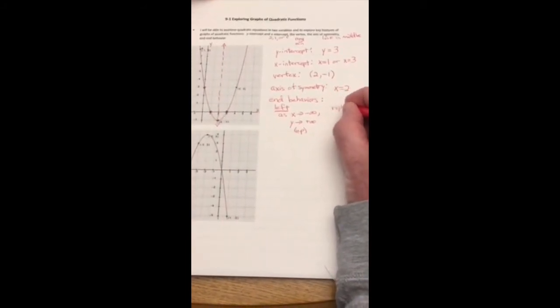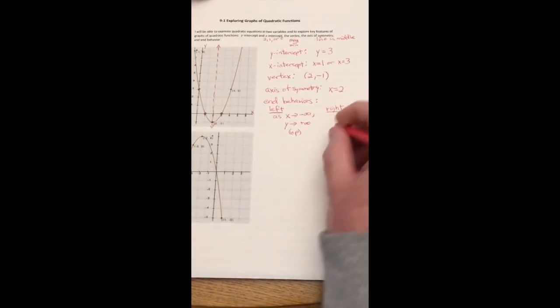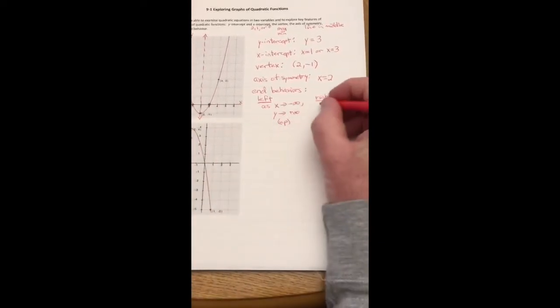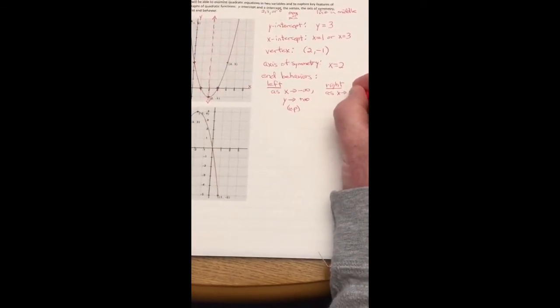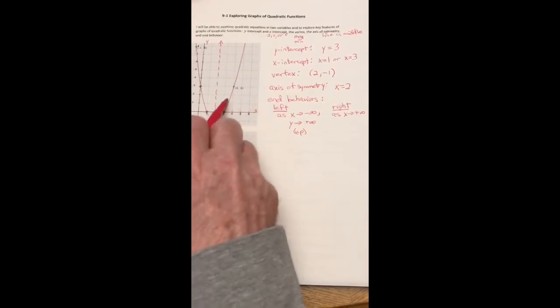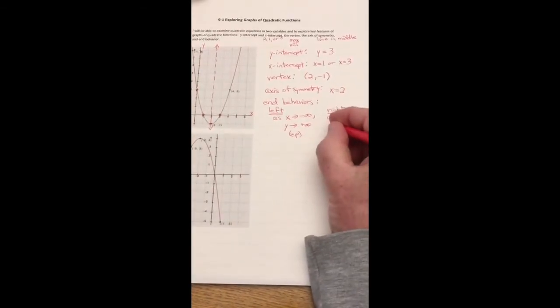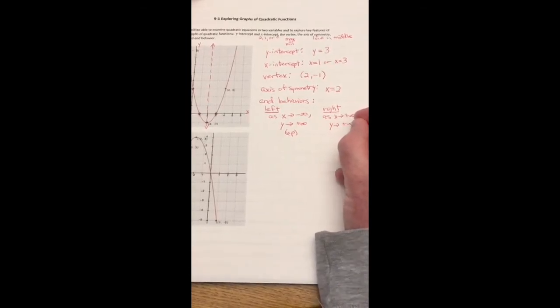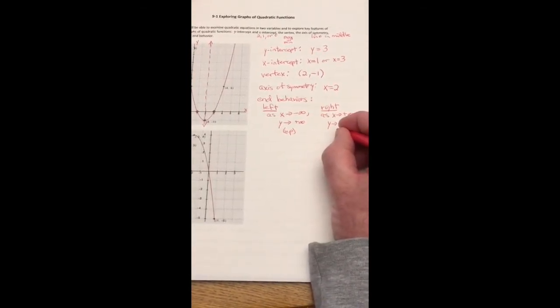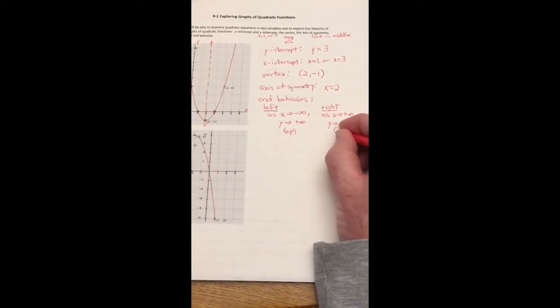On the right end behavior, what happens as I move to the right? So I still write that as x approaches. Now when I go to the right, that's going to positive infinity. So if I went all the way to the right forever, this would keep going up. So the y value, since it's going up, it also goes up to positive infinity. So that one's also going up.